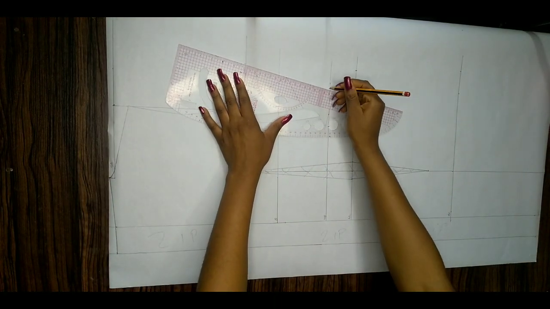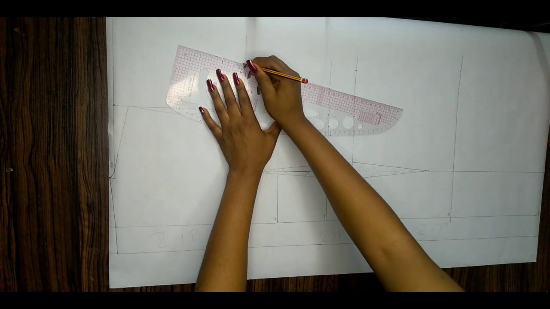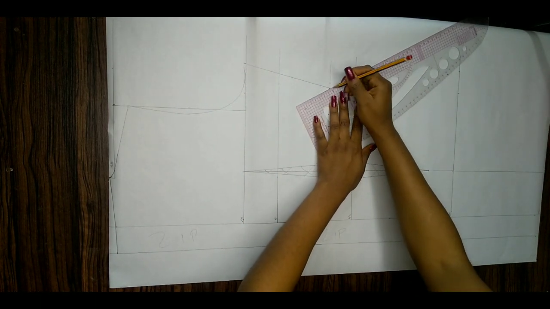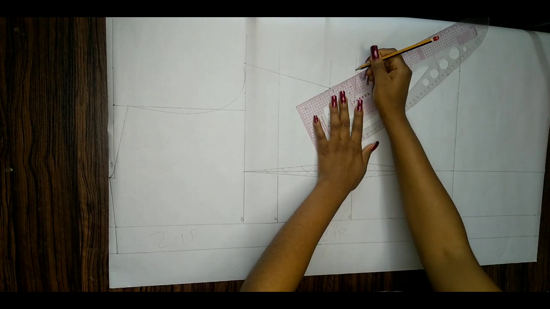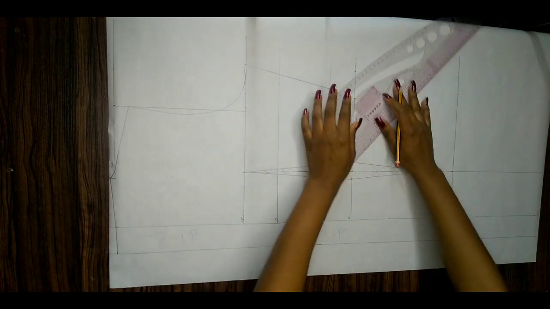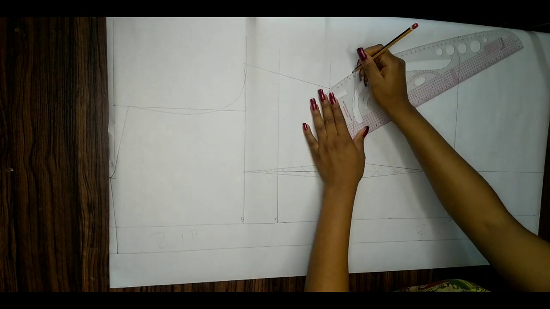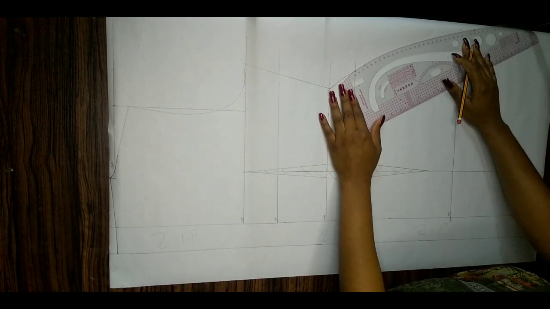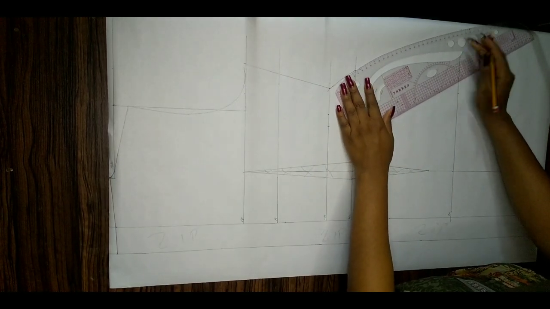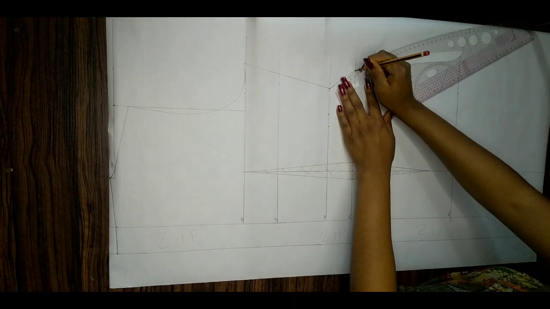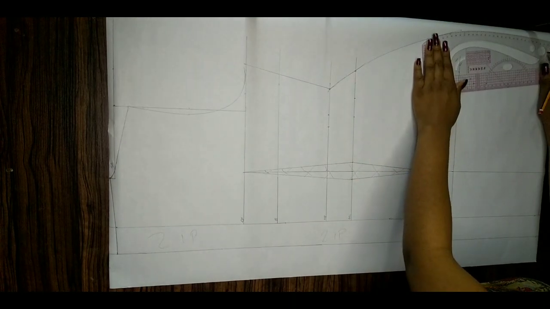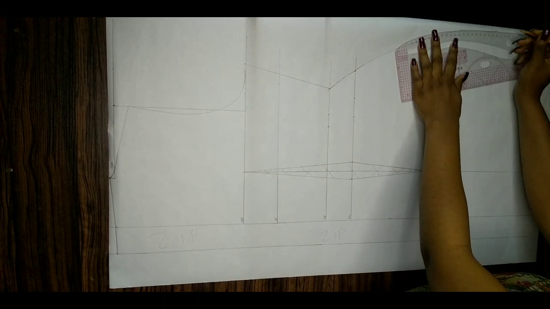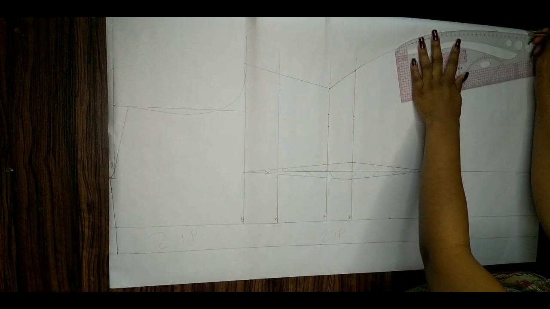So now I am connecting the line, my bust line to my underbust, from my underbust to my half length line, and from my half length line to my hip line, and then to my full length line. If you're trying to use a pattern master for this and you're struggling with it, you can use your free hand to do this. Okay, so now that's done.